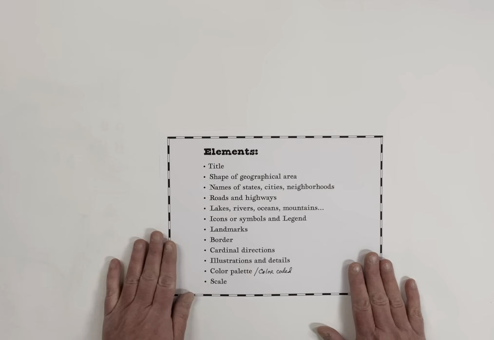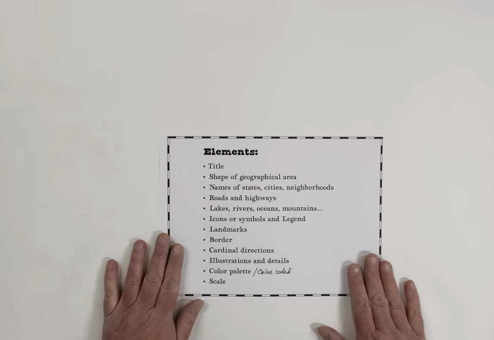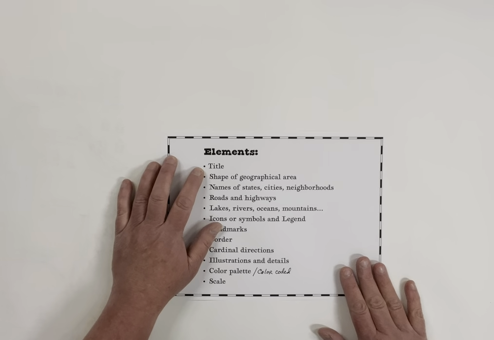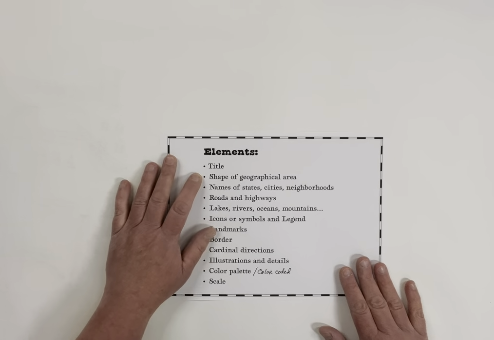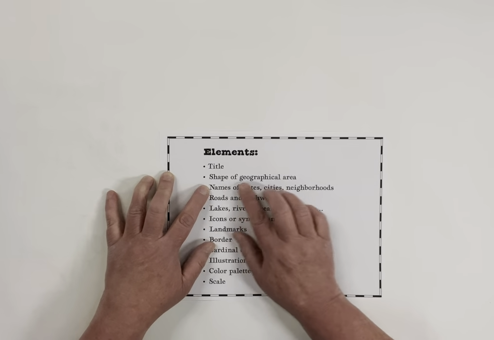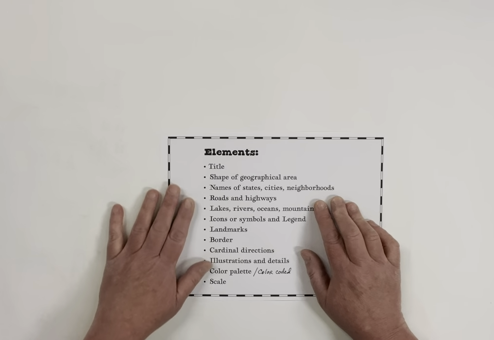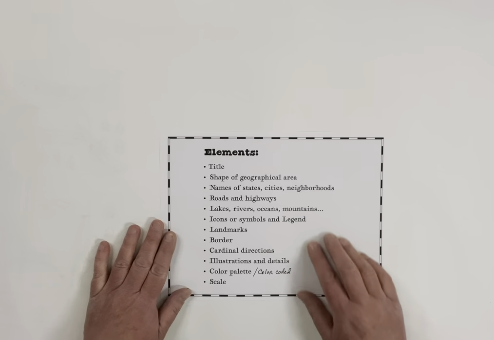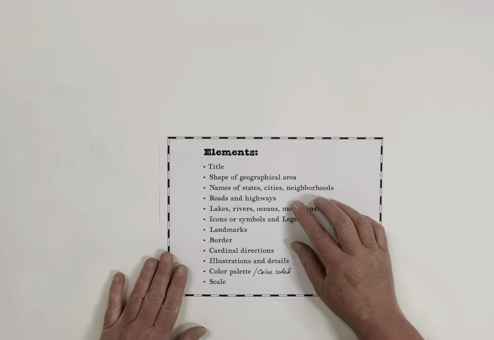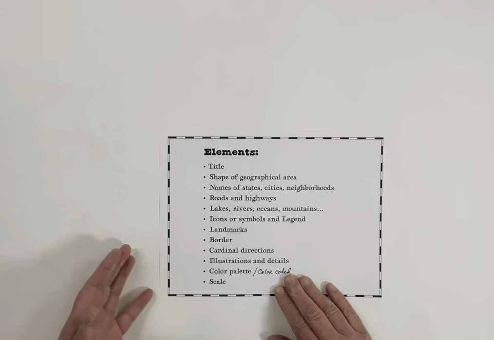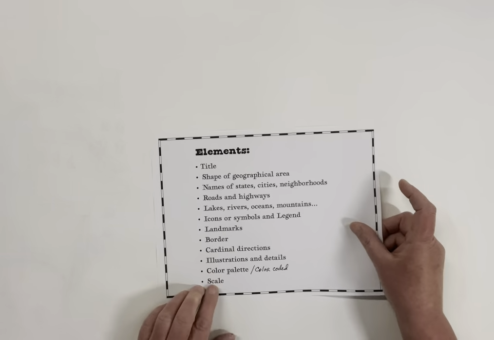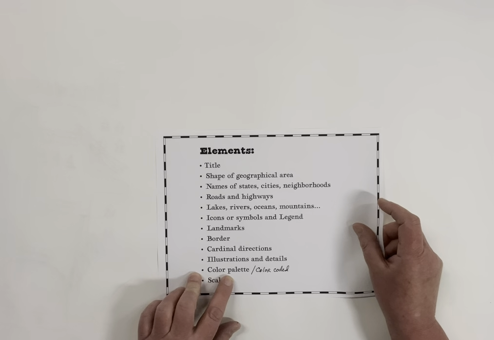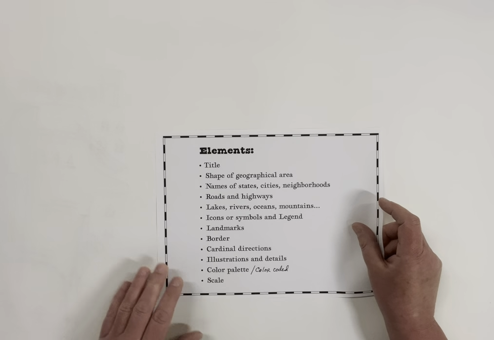So some of the elements that you'll have to think about when you're creating an illustrated map is how to treat the title. Do you want to use typography from a computer? Or do you want to hand letter it? How are you going to handle the shape of the geographical area? How to incorporate names of cities, neighborhoods, how to treat the roads and highways, and all the landscape elements. Another big thing is what color palette to use and how to color code different elements that you have.